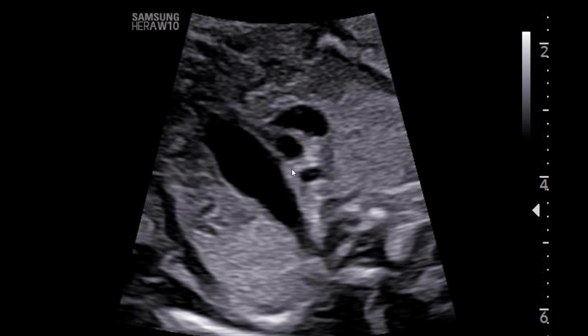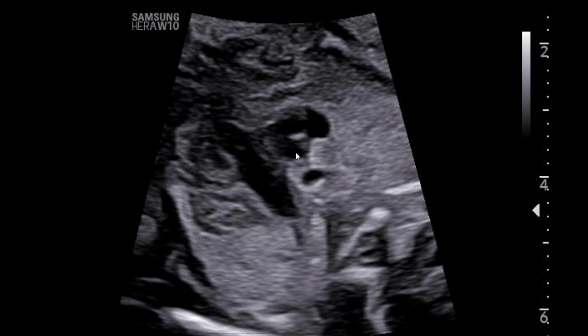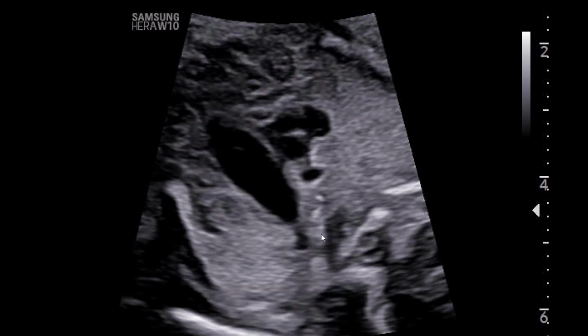Either the ascending aorta will go to the left of the trachea and connect with the ductal arch here and create this V appearance, or the aorta will go to the right of the trachea in the course of right-sided aortic arch and connect with the ductal arch back here, creating a U shape. And so either way, the aorta should connect with the ductal arch.